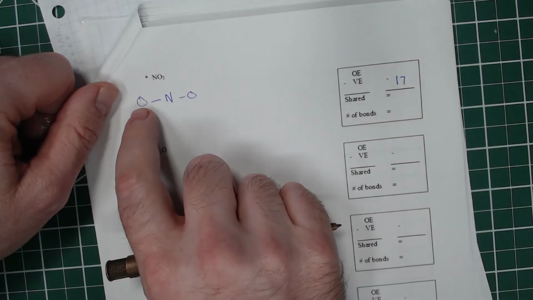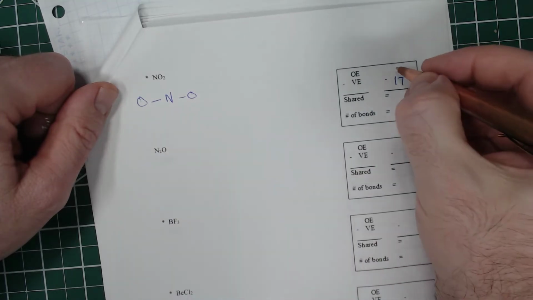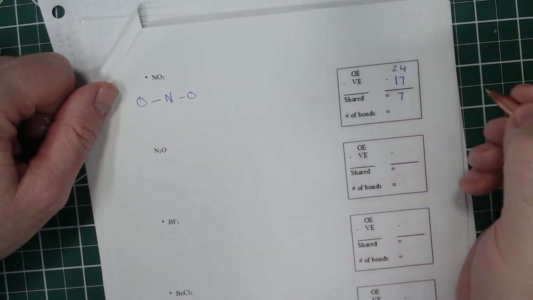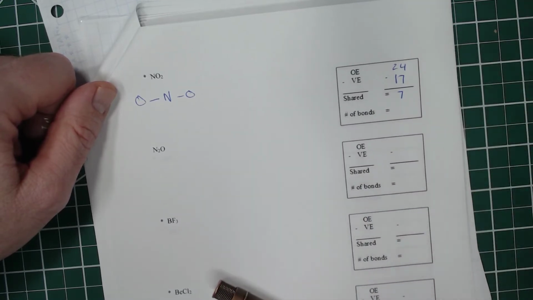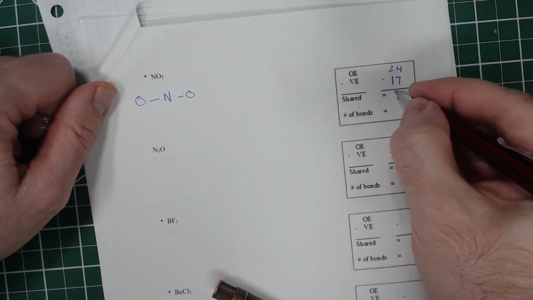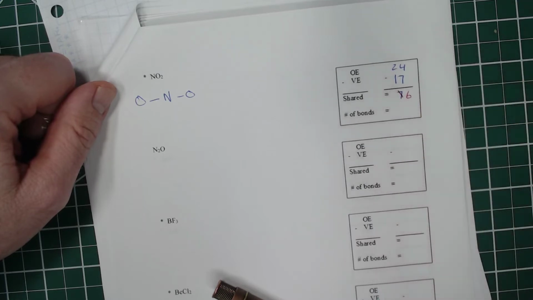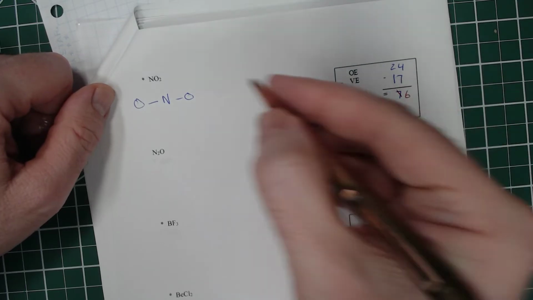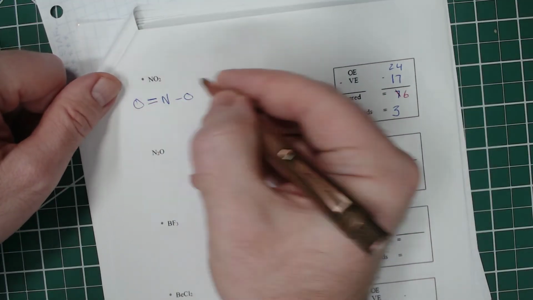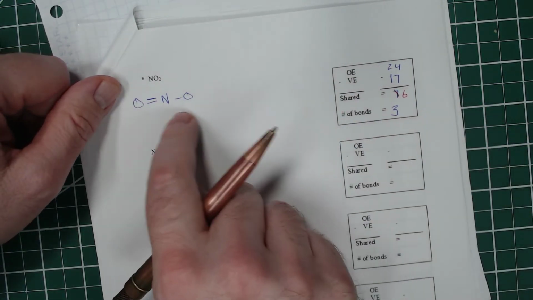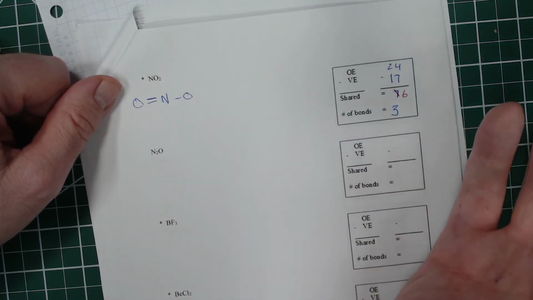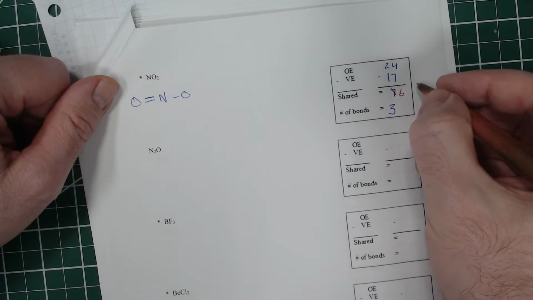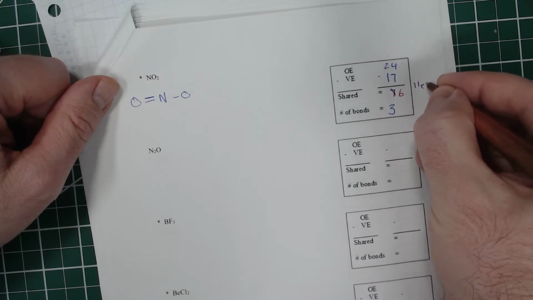Octet is 8, 8, and 8. That's 24. 24 minus 17 gives us 7 electrons. We saw how we did this last time. When you have an odd number, just decrease it by 1. We'll make that 6. 6 divided by 2 gives us 3 bonds. So we're going to put another bond in there. And it doesn't matter which side. That just means we're going to have another resonance structure where it goes the other way. And then 17 minus 6 gives us 11 electrons remaining.